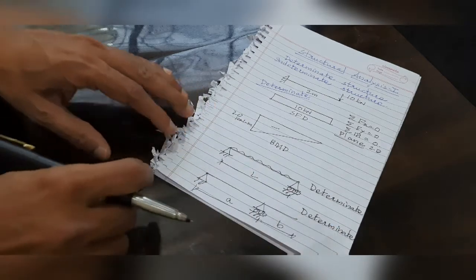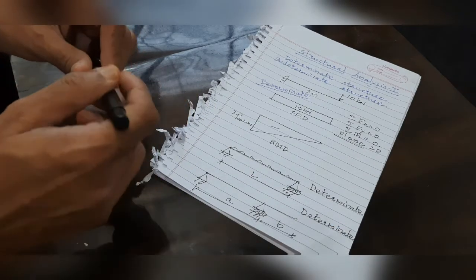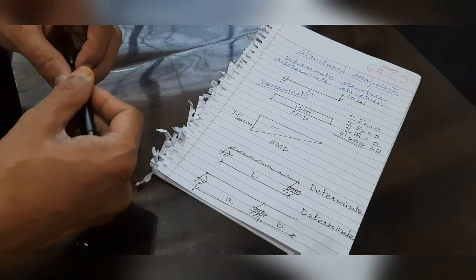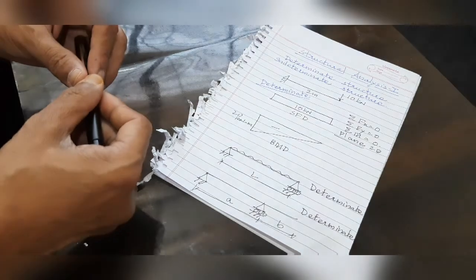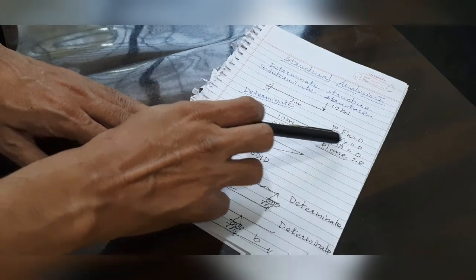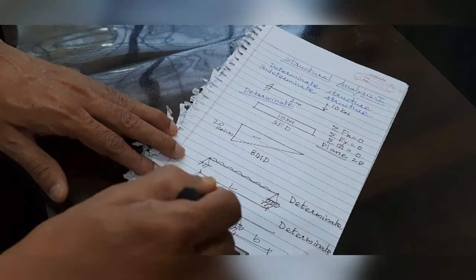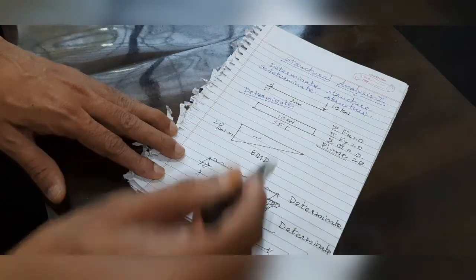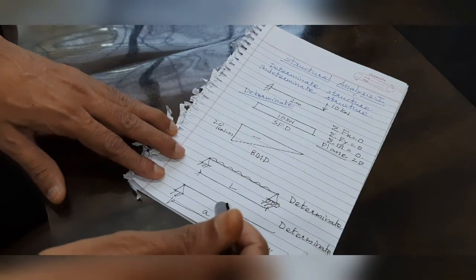Determinate structures are the structures where we can analyze the response of the structure using equations of equilibrium alone, that is summation Fx equal to 0, summation Fy equal to 0, summation M equal to 0. These three equations we can use and we can analyze, we can plot the shear force diagram, we can plot the bending moment diagram of these structures.